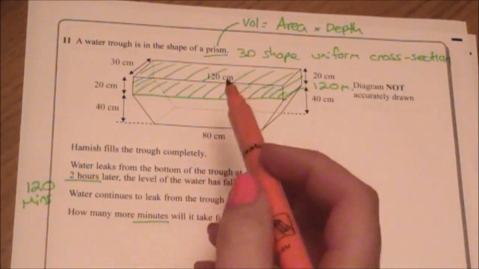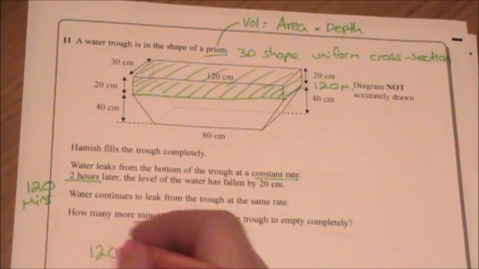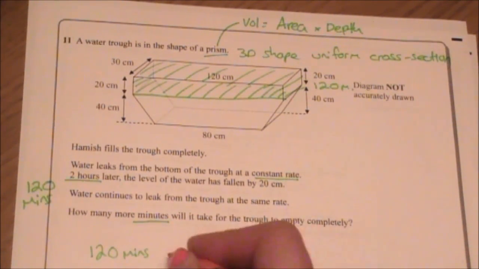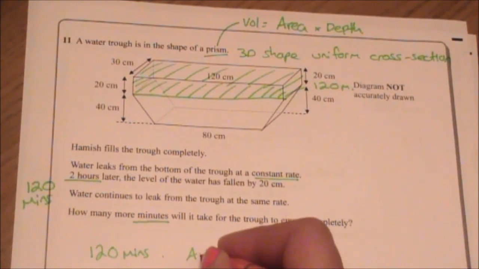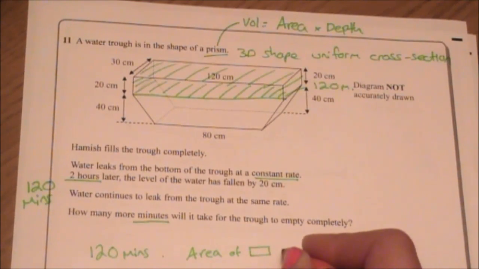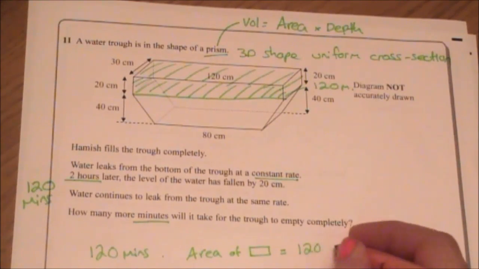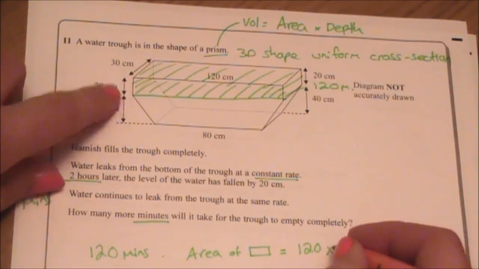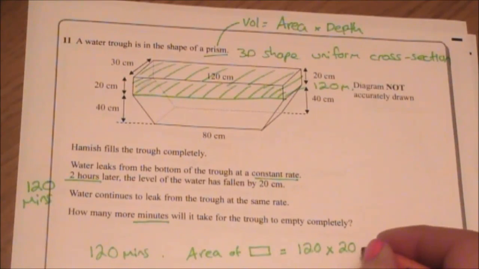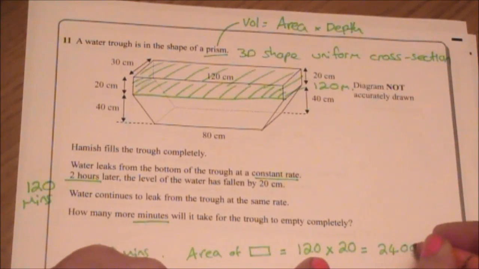So what I need to do here is work out the volume of water that's left. So 120 minutes gives us an area of the rectangle, which is the base, which is 120, times by the height, which is 20. And that gives me 2 times 12 is 24, and there's 2 zeros, so that's 2,400.